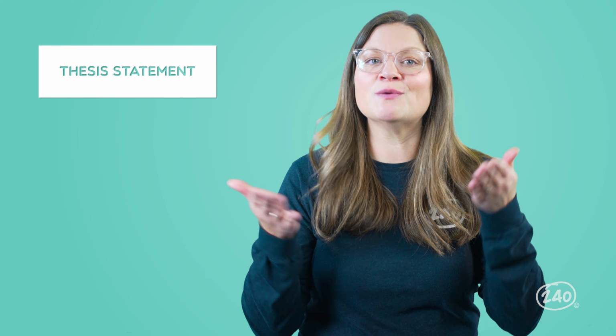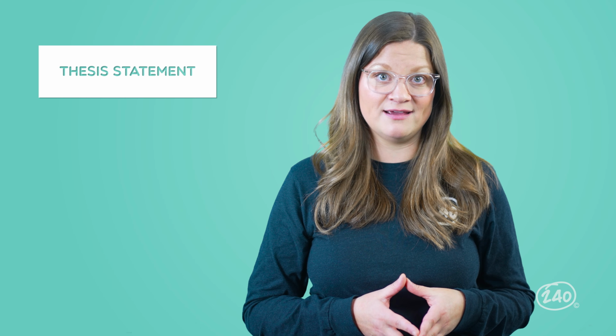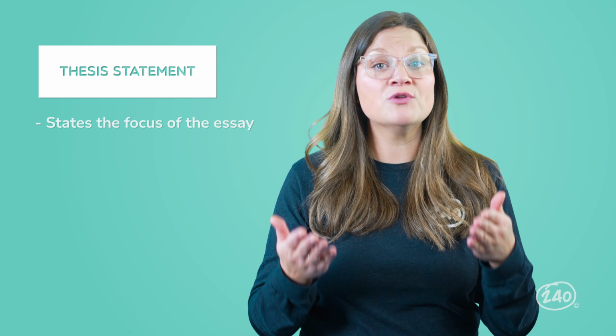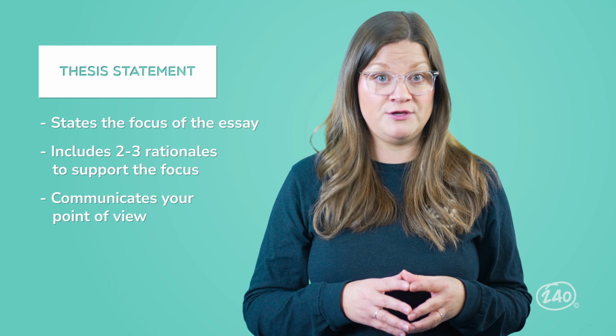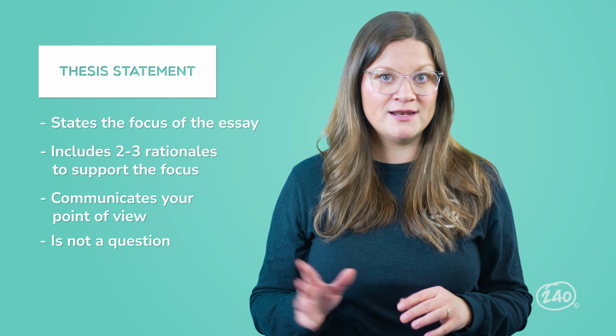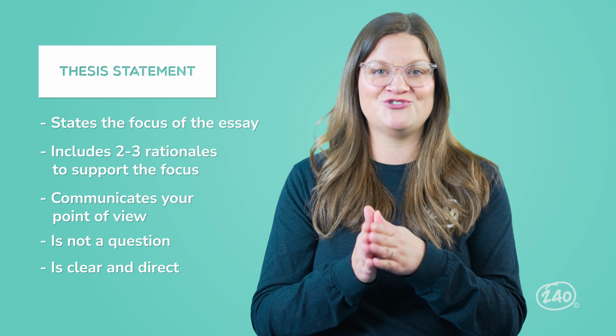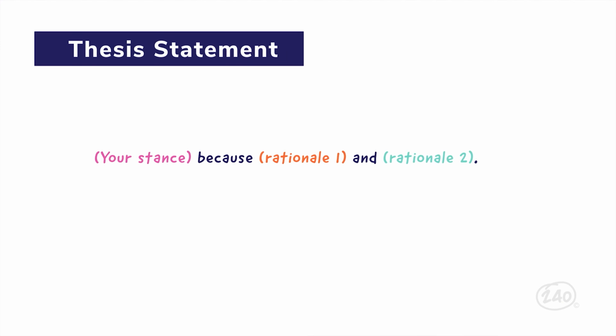It's pretty much the most important sentence in an argumentative essay. Your thesis should communicate the focus of the essay and your rationales or reasons that will support the focus, be your point of view, be a statement, never written as a question, and be clear and direct. You can follow this formula: your stance, because, rationale 1, and rationale 2.